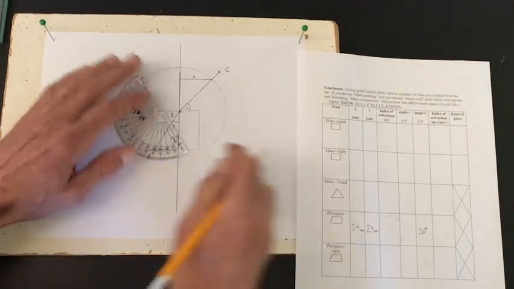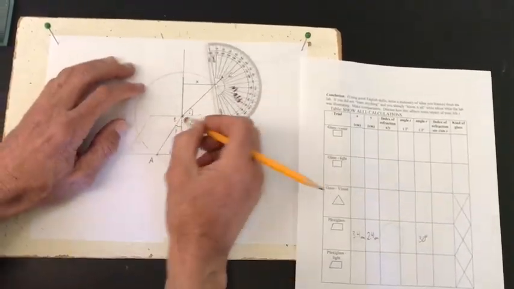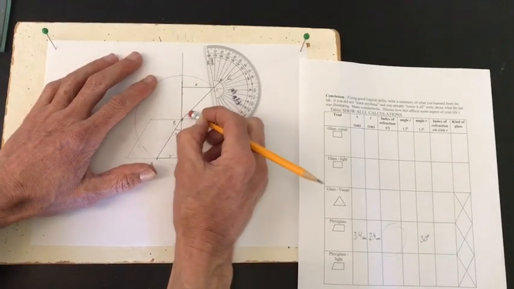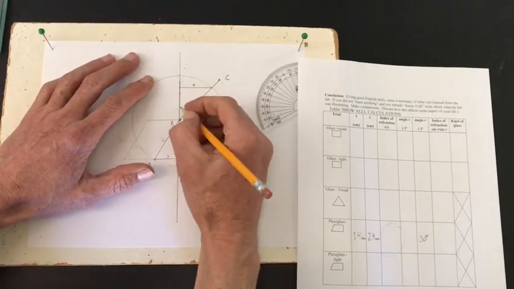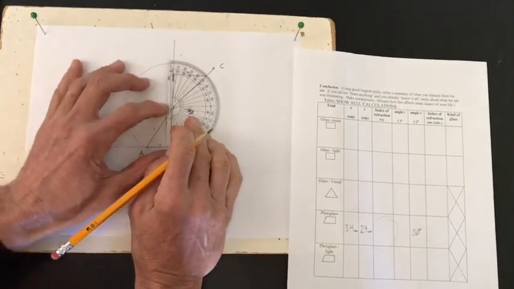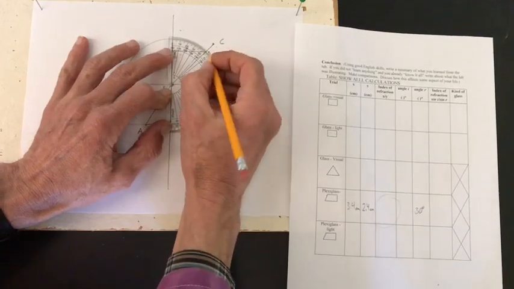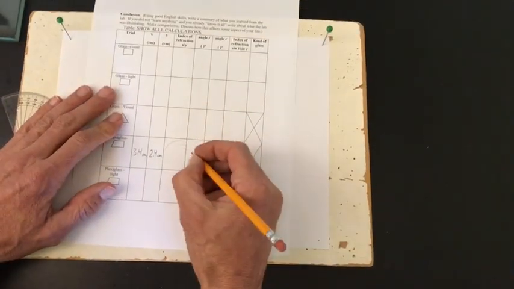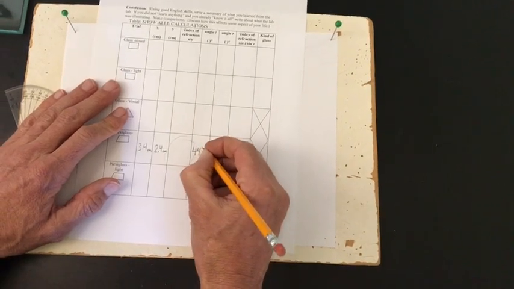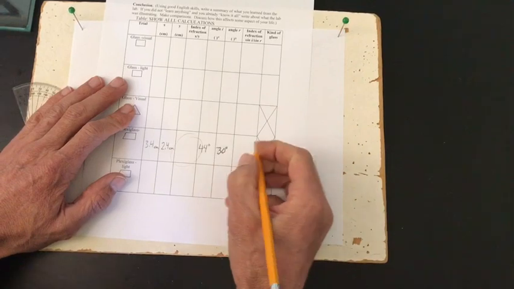And our angle of incidence, which I drew on the wrong side here, is going to be about 44 degrees. So 44 degrees, and this is 30 degrees.